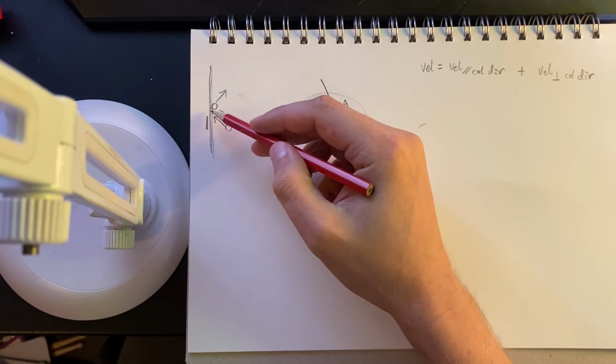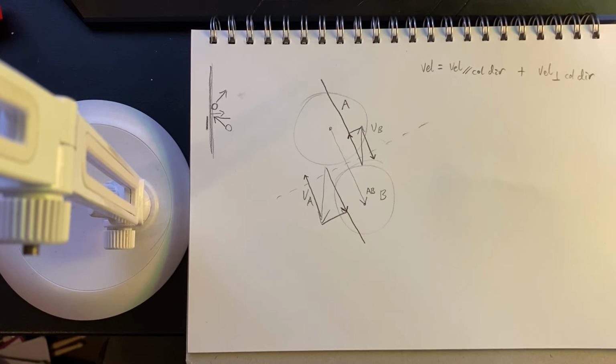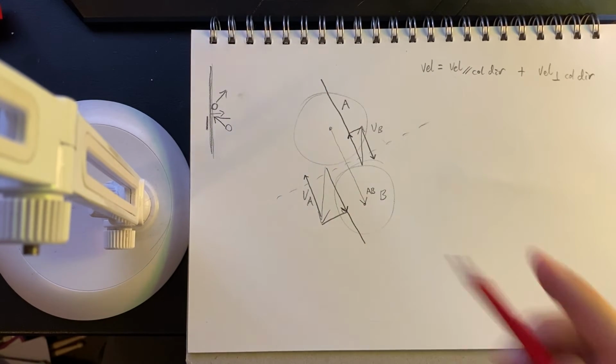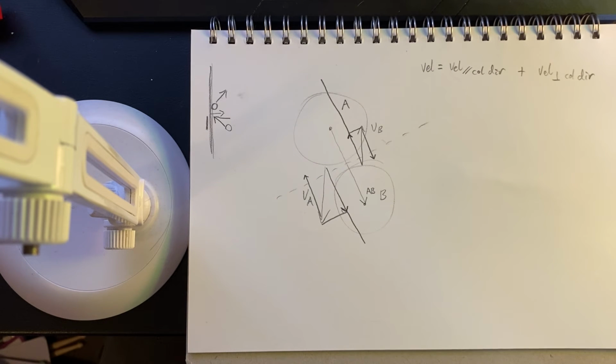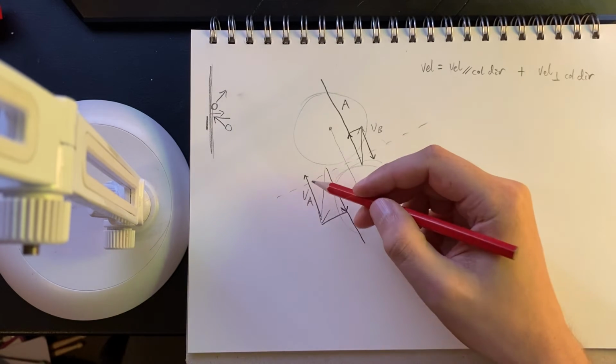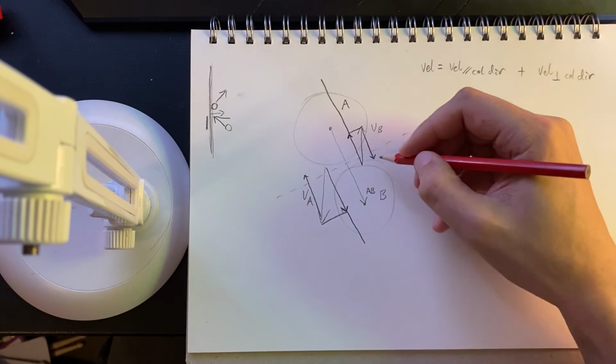So when this ball hits this wall, it bounces off, the wall doesn't move, of course, because the wall has such a high mass and it's fastened in place and all of that. But when ball A rebounds from ball B, some energy is imparted to ball B. So basically what we want to do is we have reduced velocity A by some amount.